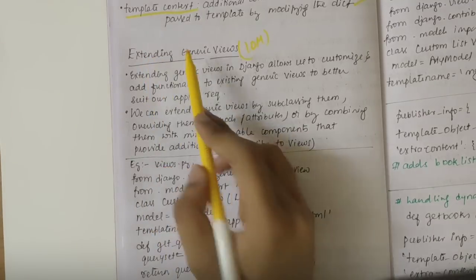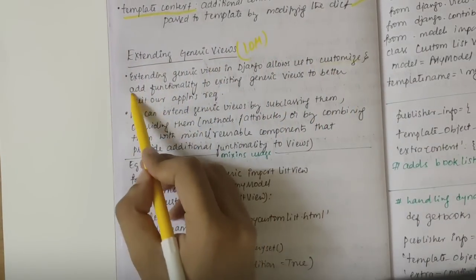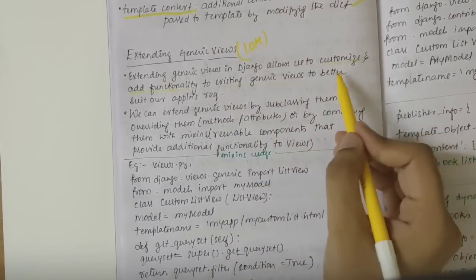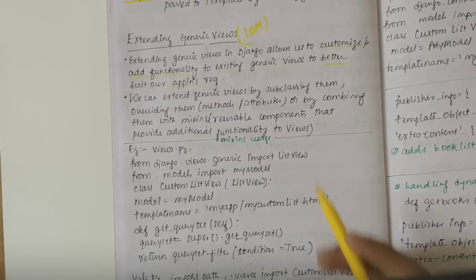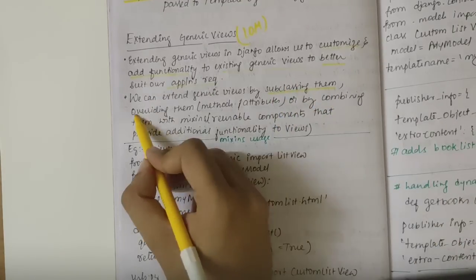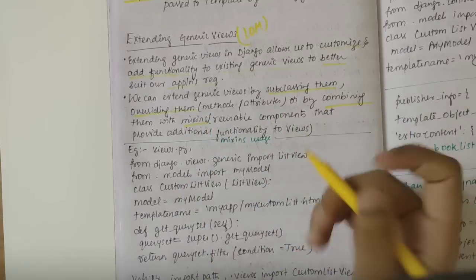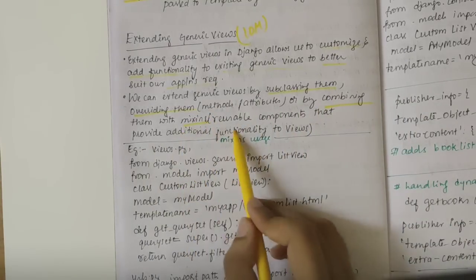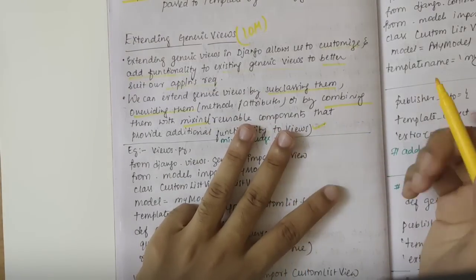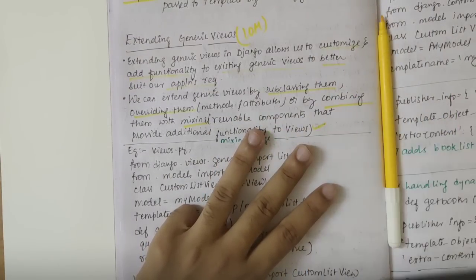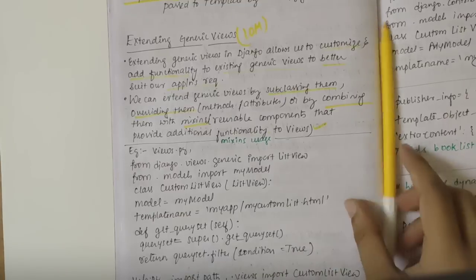Okay, so understanding extending generic views. Extending generic views in Django allows us to customize and add functionalities to existing generic views to better suit our application requirements. So we can extend the generic views by subclassing them, overriding the methods or attributes, or by combining them with mixins. Mixins are reusable components that provide additional functionality to views. So here they have basically spoken about three methods to extend the generic views: the first one being subclassing them, the second being overriding the methods and attributes, and the third being combining them with mixins.